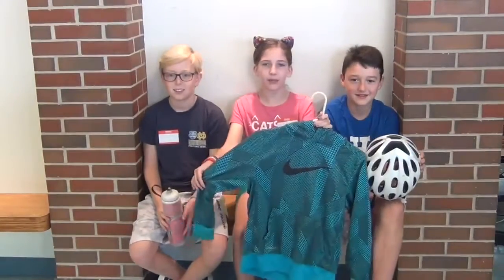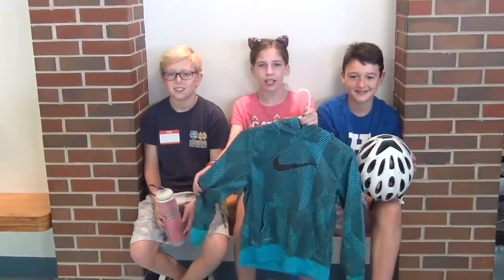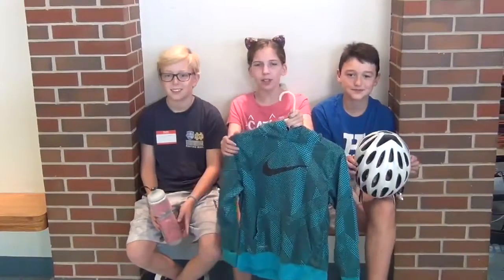Here's a nice red water bottle. I bet it would keep your water ice cold in the summers. If this is your item, please come and grab it. Here we have a nice blue Nike sweatshirt with black patterns on it. If it belongs to you, please come to the Lost and Found and claim it. Now, I have this luxury bicycle helmet that can be comfortable for anyone. Come and claim this item if this is yours. And back to the studio.